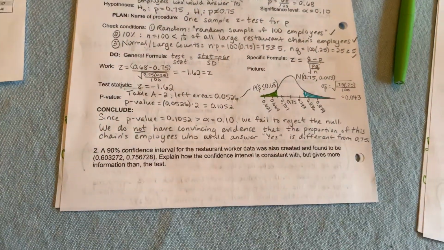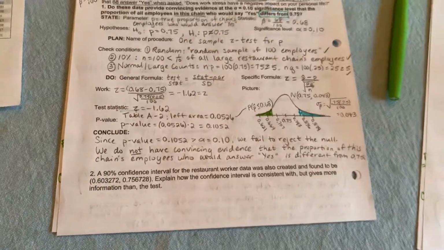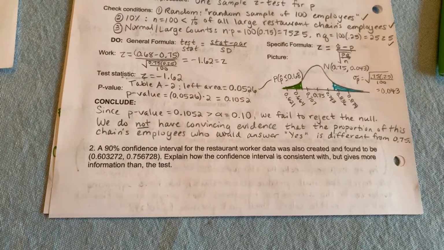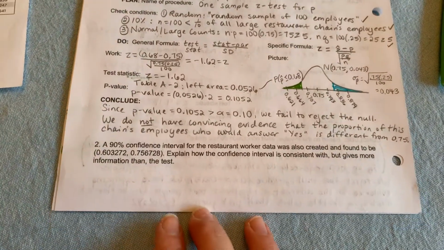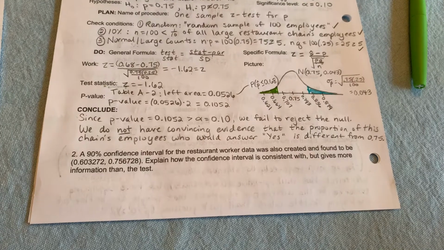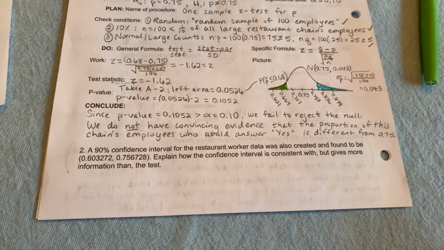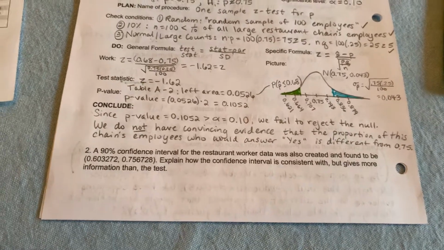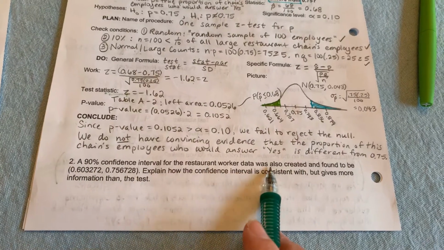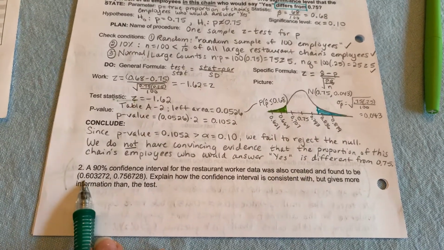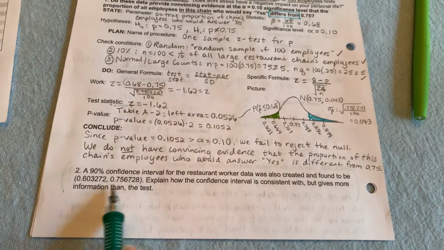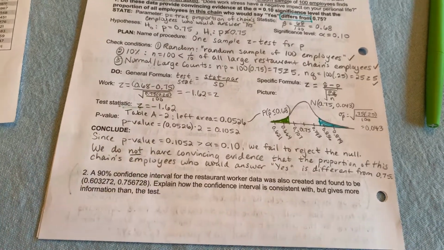Okay, so this last part, number 2, is actually not a part of the hypothesis test at all. It gives a little bit of insight into how we use confidence intervals in conjunction with hypothesis tests. Your book talks about this a little bit more. It actually phrases confidence intervals as a way of constructing a hypothesis test, but we will not be using it that way. We'll still be using it as more of an informal claim. So it says a 90% confidence interval for the restaurant worker data was also created and found to be 0.603272 to 0.756728. Okay, so basically like 60.3% to 75.7% or so.